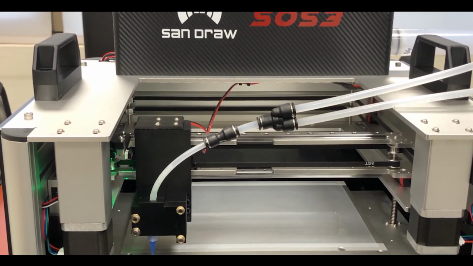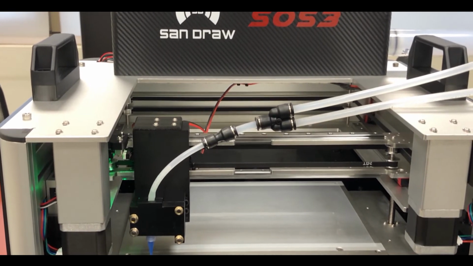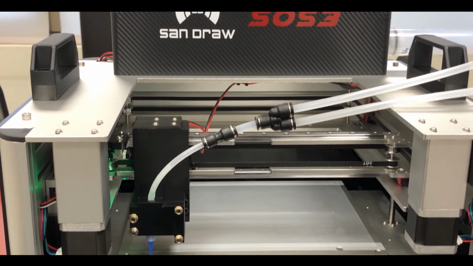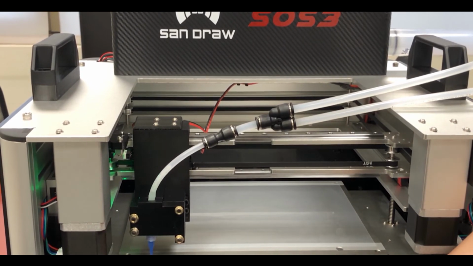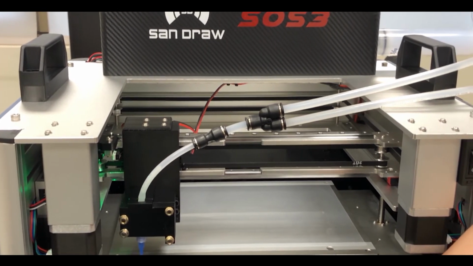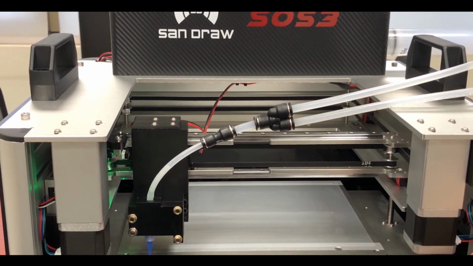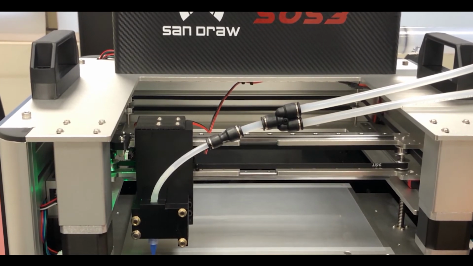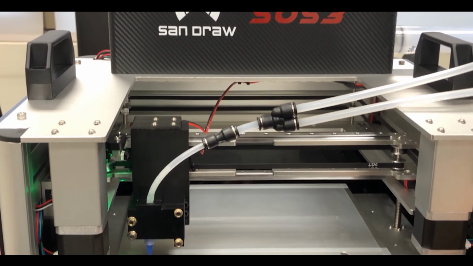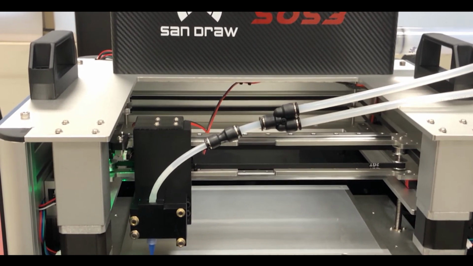So before we print, in order to put our release film into the platform, we're going to lower the Z-axis platform almost 3 millimeters or so. So now we're going down 3 millimeters. And after we make sure that your print film will fit into the platform, we'll put it into the platform first.